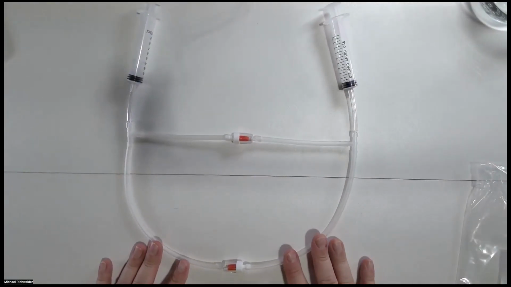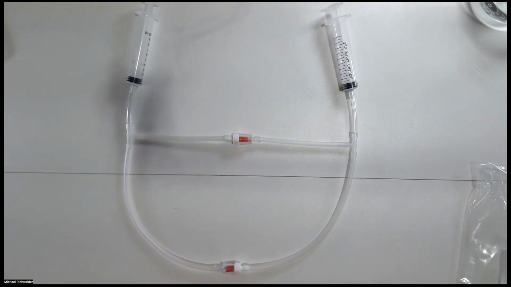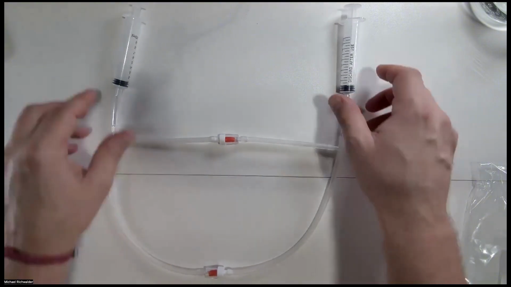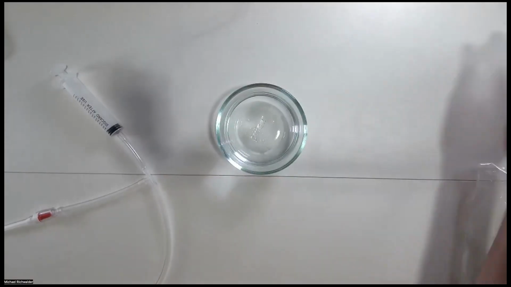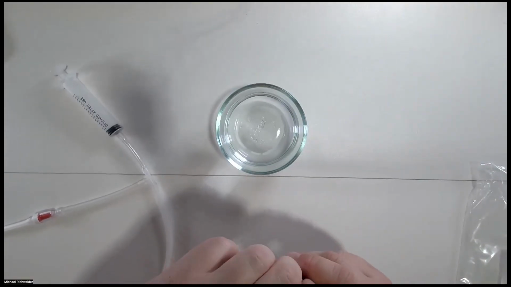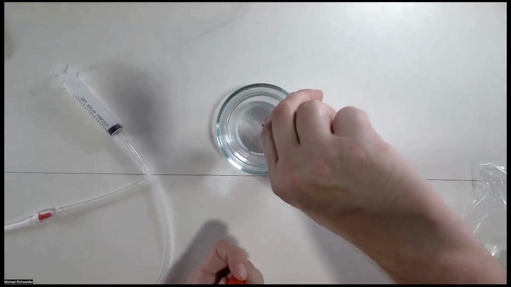Okay, so our model is essentially built. It's now time to start filling it with our blood, which is our liquid, which is going to be our water with our food coloring in it. So you can set this off to the side, grab your water cup, and grab your food coloring. Put a couple drops in. You can make it as dark as you want.